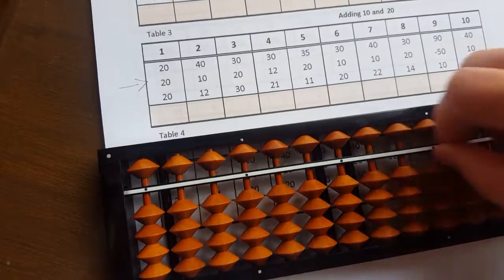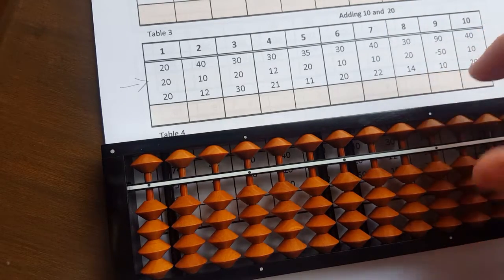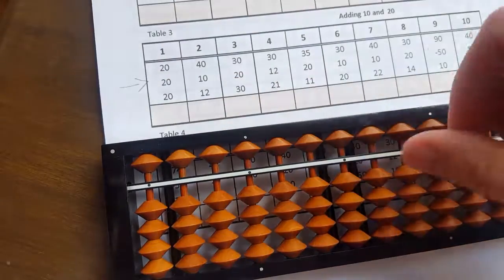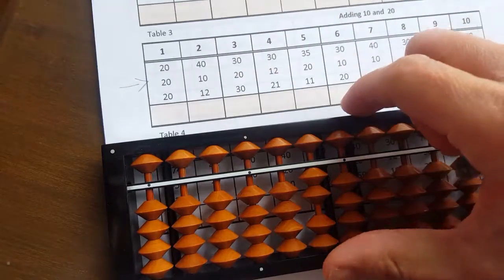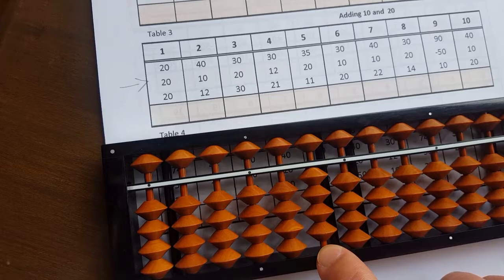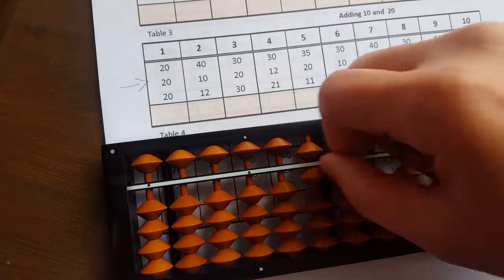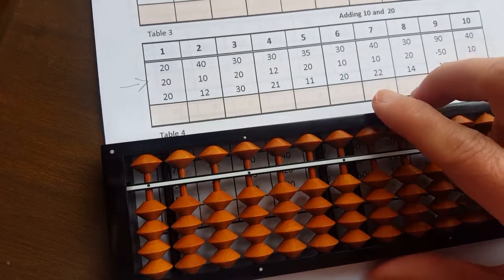Next one we're going to do is on table 3. This is just practicing adding 10 and 20 on this table. So let's do number 1: 20. Then add another 20, and then add another 20. You can't add any more 20. So a friend of 2 tens is 3 tens, and add 5 tens. The answer is 60. So do those for day 1.